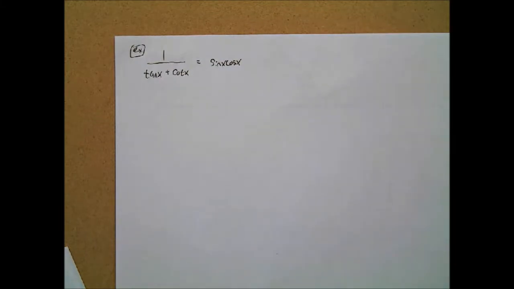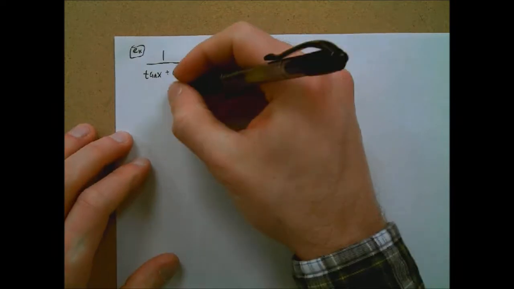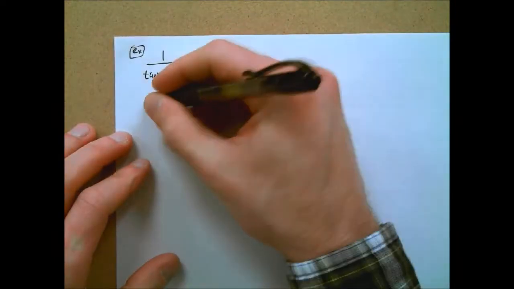Thoughts here. How should we maybe start out? The reciprocal of tangent x plus cotangent x? Just turn that into the reciprocal. So you want to change tangent to 1 over cotangent, or you want to change cotangent to 1 over tangent? Which one do you want to use? Well, it's either way. Which one would you like to do? How about change cotangent to 1 over tangent? Yeah, okay. So we're going to change here cotangent to 1 over tangent.